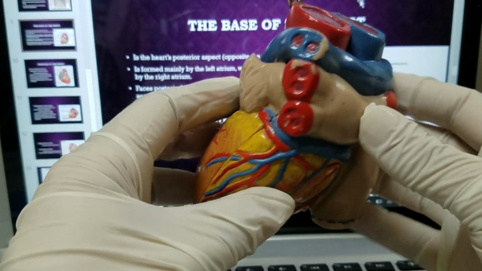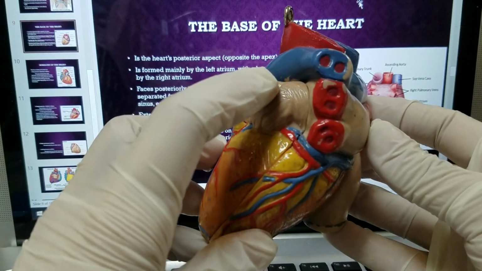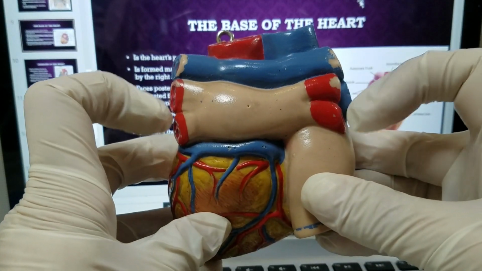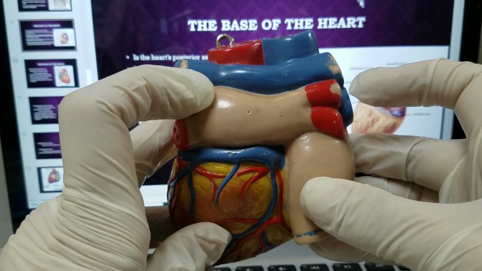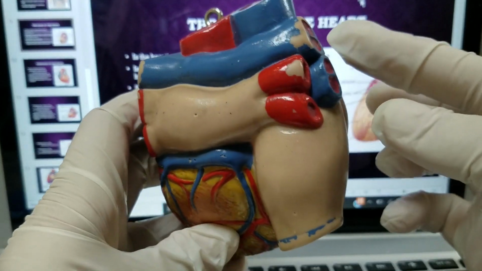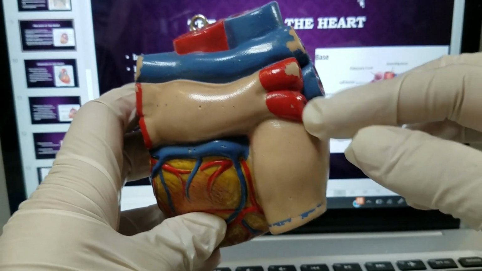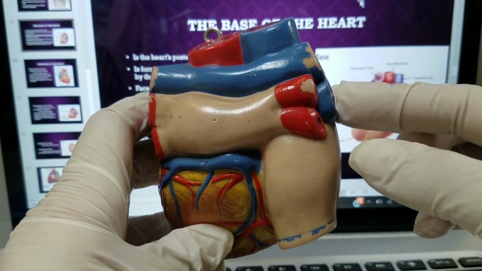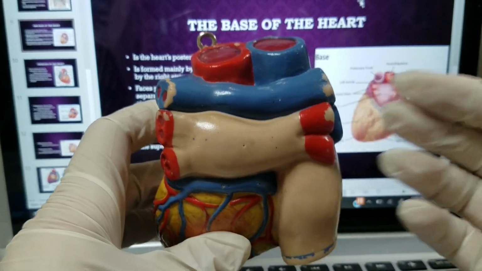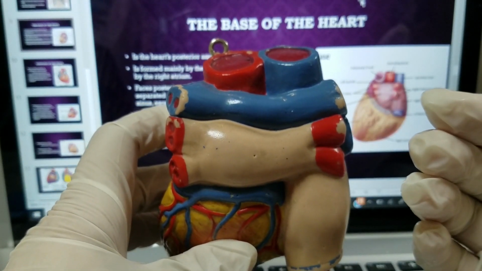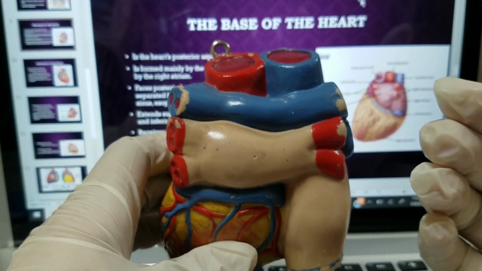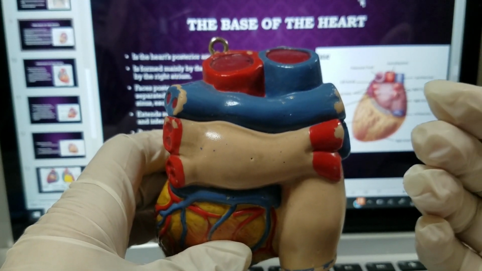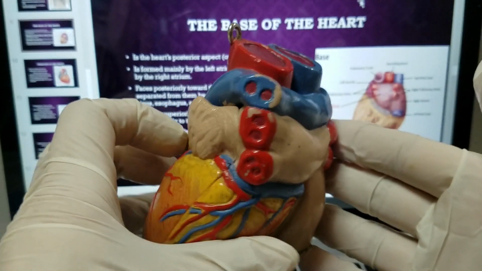It is formed mainly by the left atrium. This was the part of the left atrium posteriorly, where the pulmonary veins open. This part, all of it, is the left atrium. And a small contribution, this was the part of the right atrium, so a small contribution from the right atrium. It faces posteriorly towards the bodies of T6 to T9 vertebra in a standing person, and T5 to T8 in a person who is lying down.